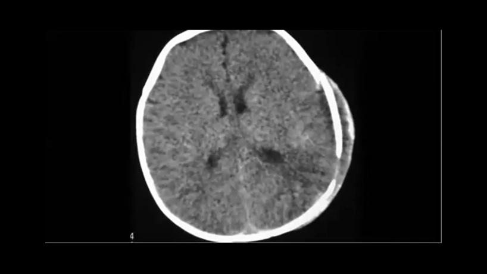Subdural hematoma with the skull fracture. Yeah, there is a fracture in the skull, perfect, and subdural hematoma and subdural collection or hygroma, and cerebral contusion. So when you find all this, it is surely abuse, non-accidental injury.